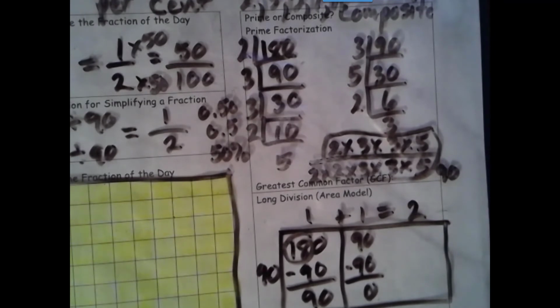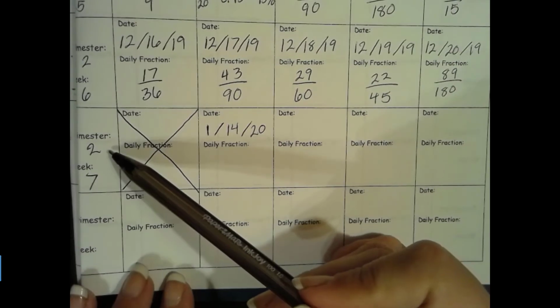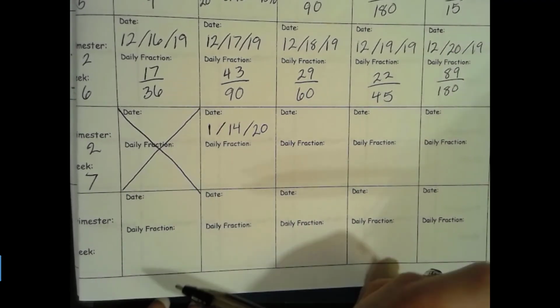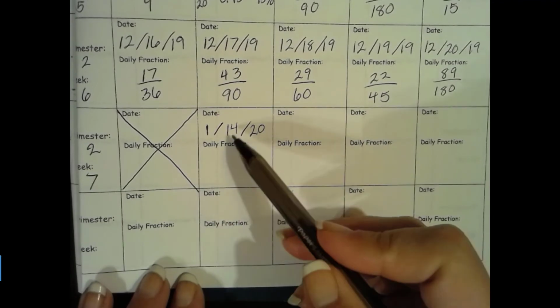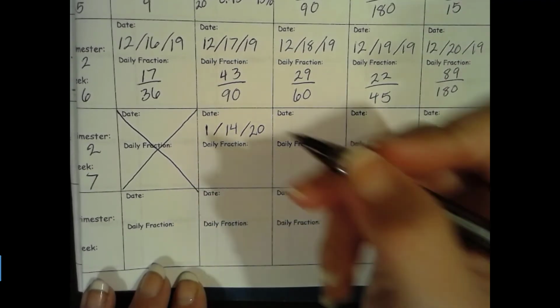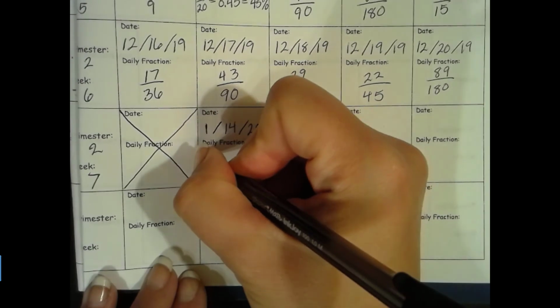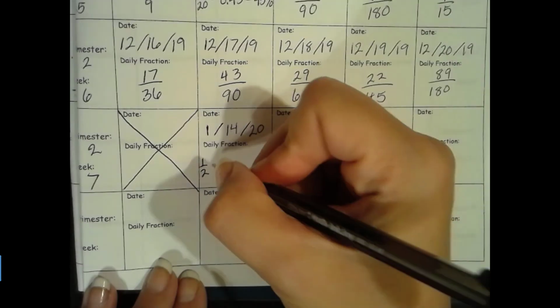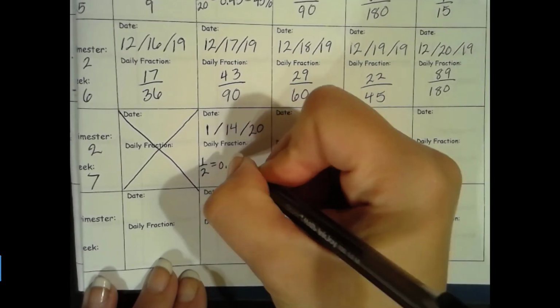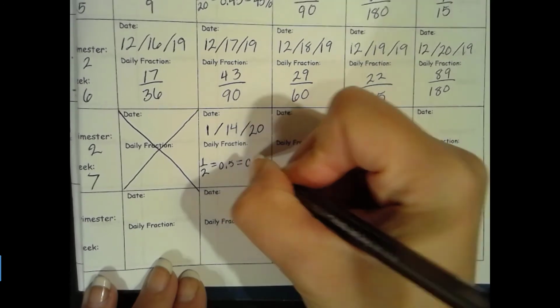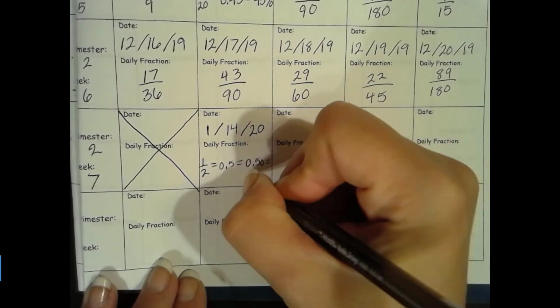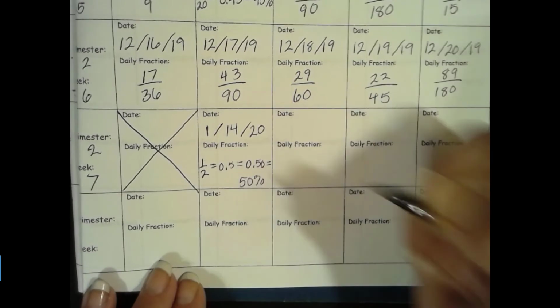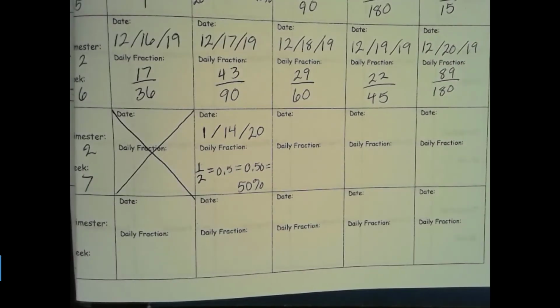Now let's go ahead and fill in our data collection page. We're still in trimester 2, week 7, but today is a special day. Not only are we back from our winter break, but it is exactly half of the school year completed. 1/2, which is the same as 5 tenths, which is the same as 50 hundredths, which is the same as 50% of the school year completed. We have 50% to go, so we're exactly halfway.